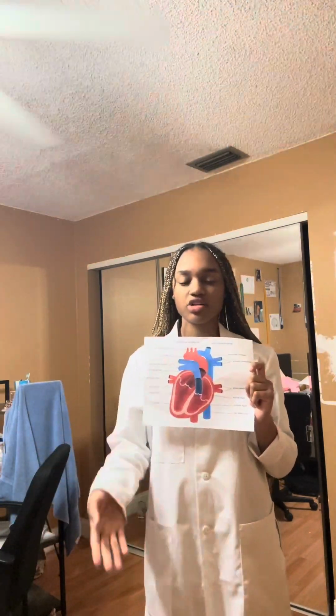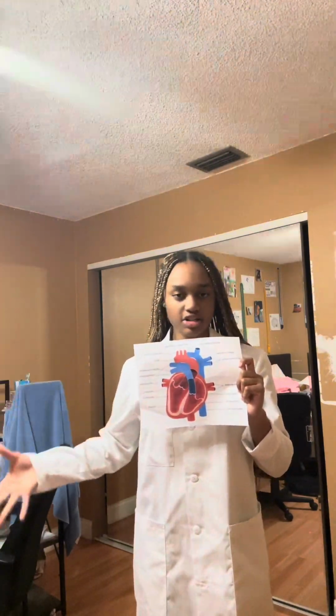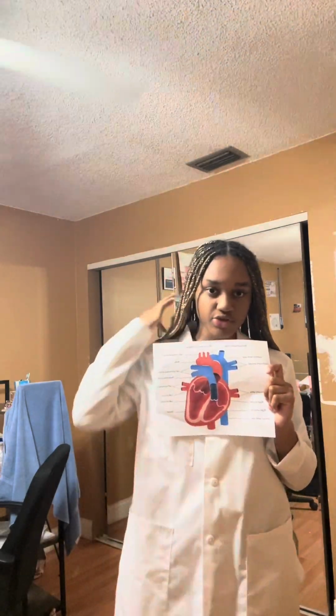So the heart pumps oxygenated blood and deoxygenated blood. Oxygenated blood is blood with oxygen, and deoxygenated blood is blood without oxygen. The deoxygenated blood comes from the body because the body collects all of the oxygen and sends the blood back to the heart to go to the lungs to get oxygen and come back to the heart to go to the body. So the deoxygenated blood goes through the superior and inferior vena cava.